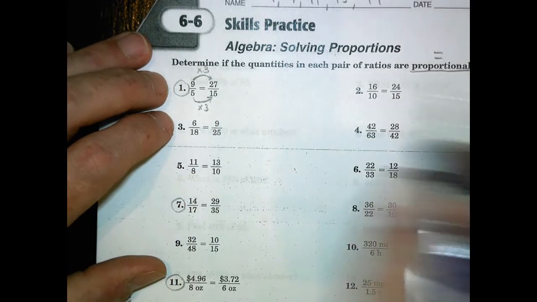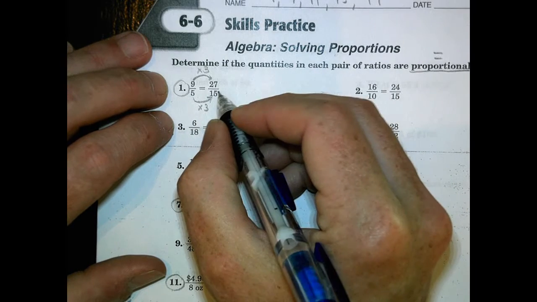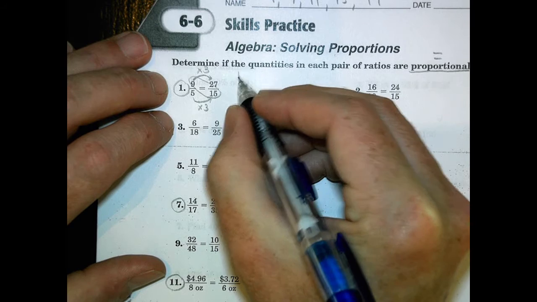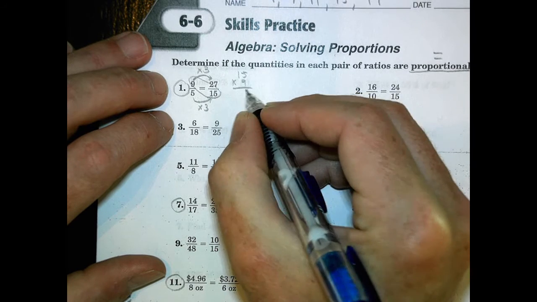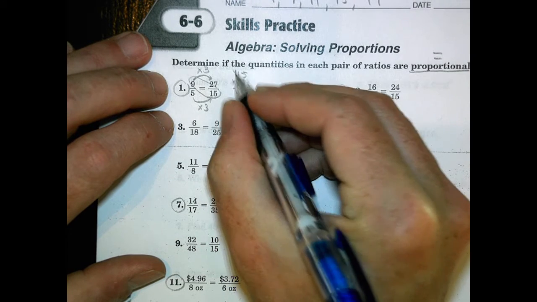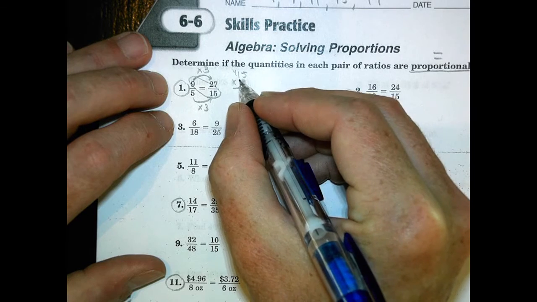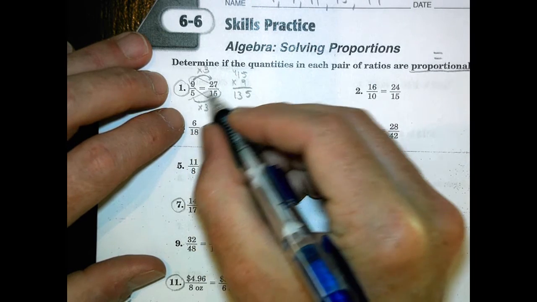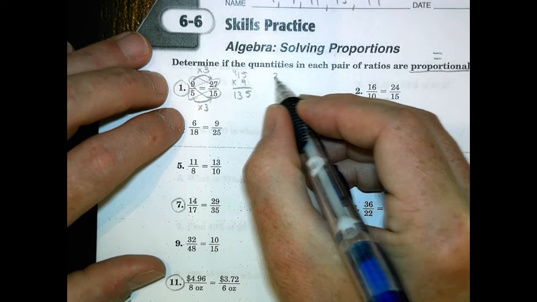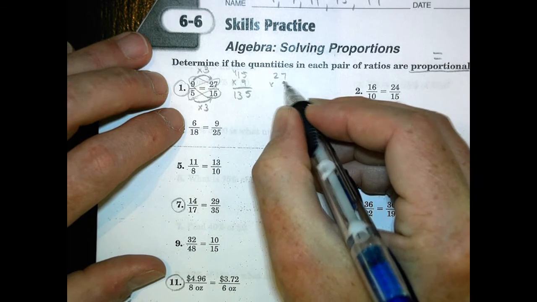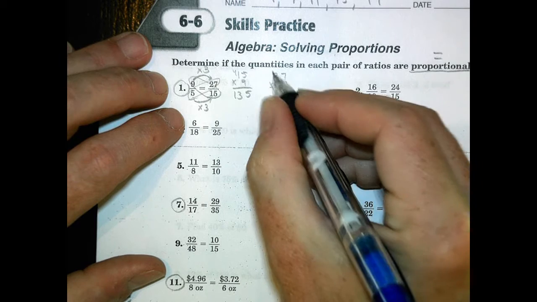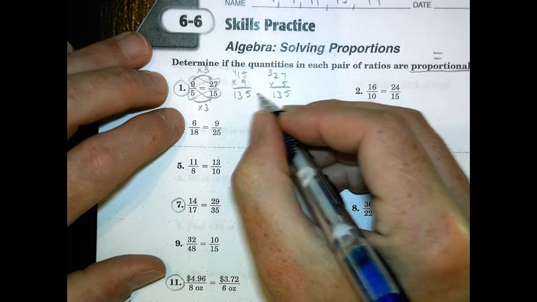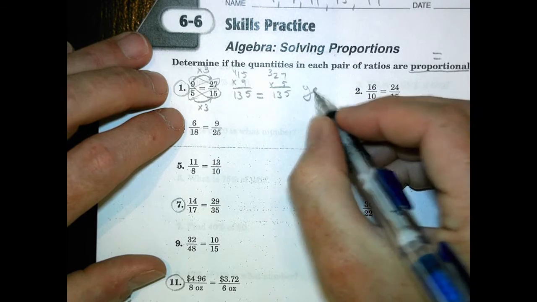Now, you might have solved it using cross products here, and that is just fine. So I could do 15 times 9, which is 5 and 4. 9 times 1 is 9, plus 4 is 13, so 135. And then over here I have 5 times 27. So I can write 27 times 5. 7 times 5 is 35. 5 times 2 is 10, plus 3 is 13, so 135. And indeed, those are equal. So we would say yes.